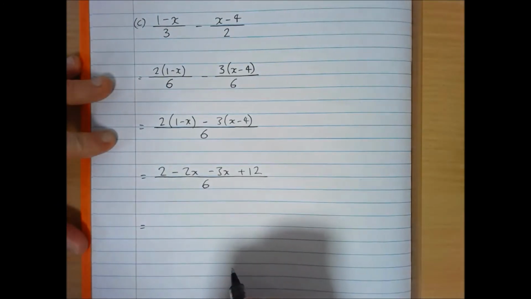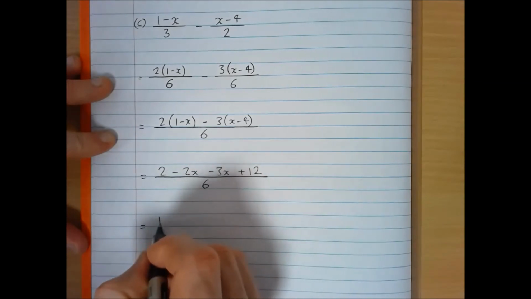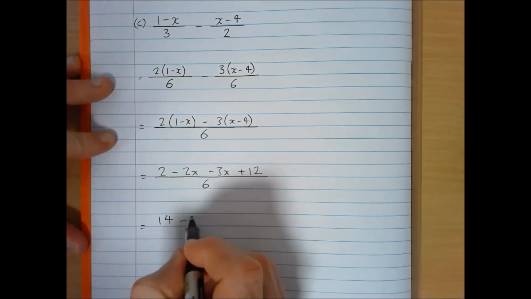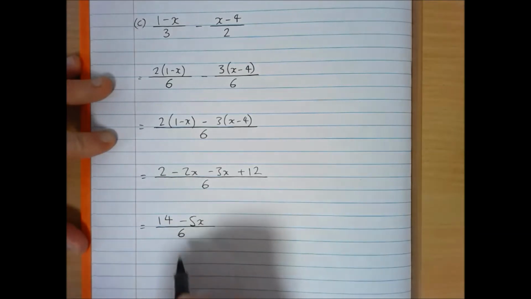Finally then, let's just tidy up that numerator. We've got 2 and plus 12, so that's 14. Minus 2x minus 3x, that's minus 5x. So 14 minus 5x all over 6.